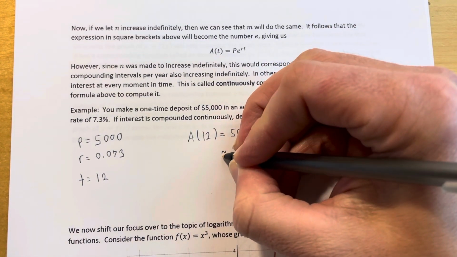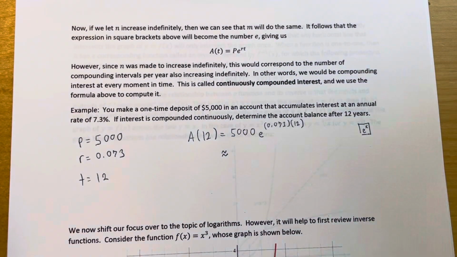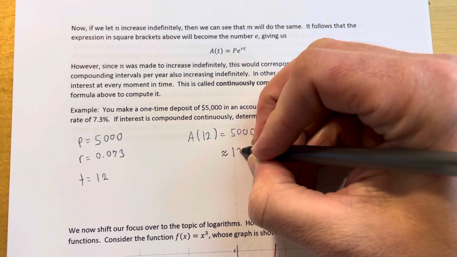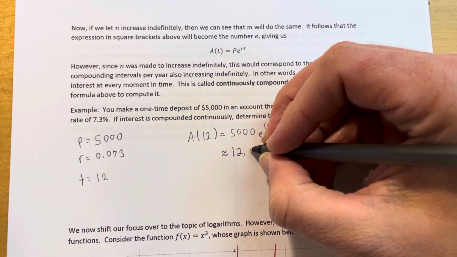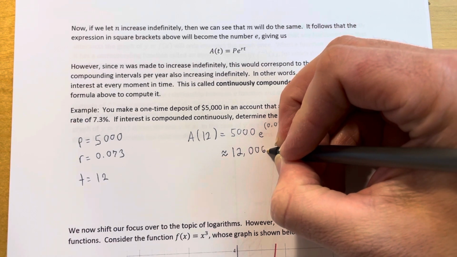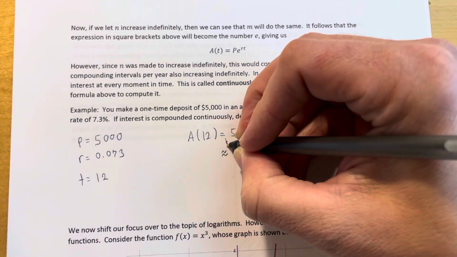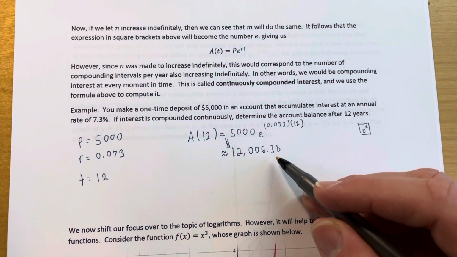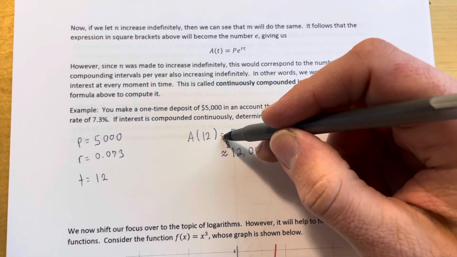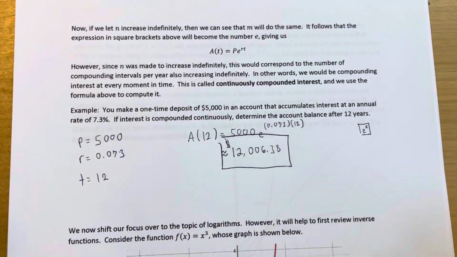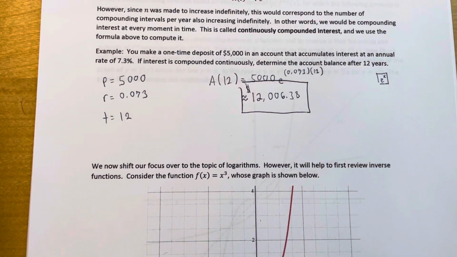I plugged this into a calculator ahead of time, and I got a number that was approximately 12,006.38, which, remember, we interpret as $12,006.38. Okay? We have more than doubled our money over the course of those 12 years. So that's continuously compounded interest.